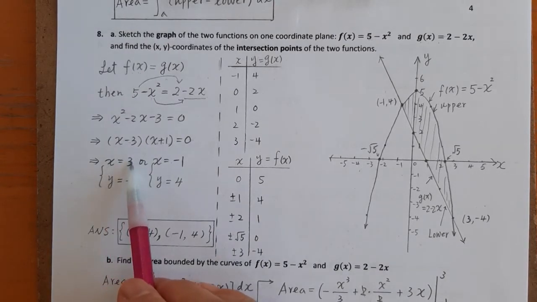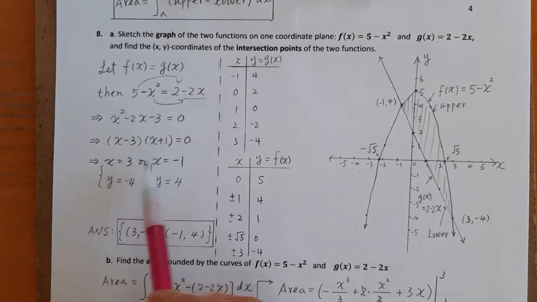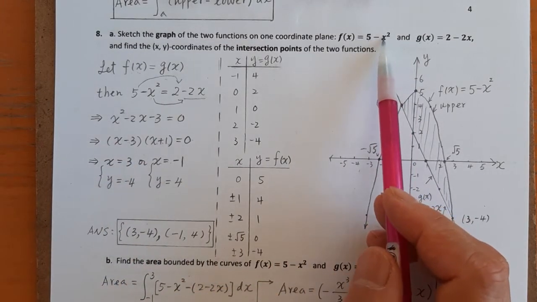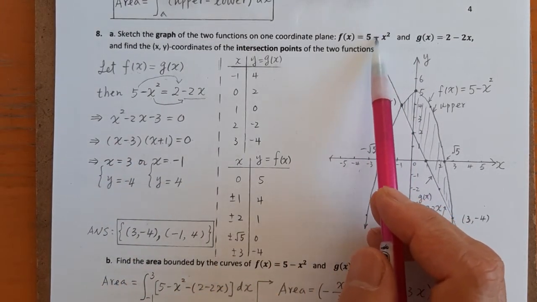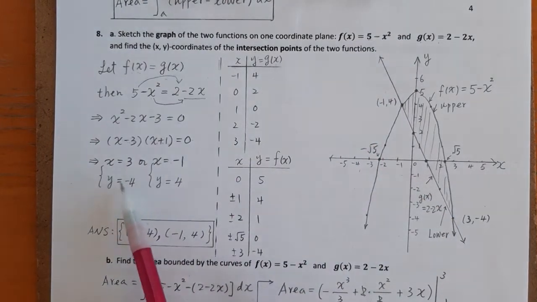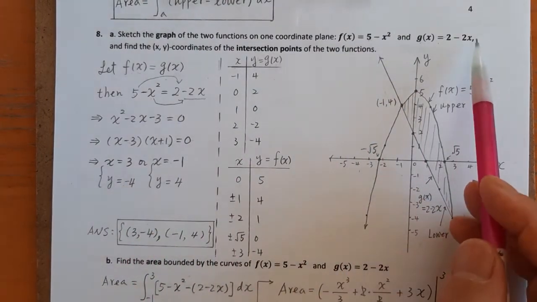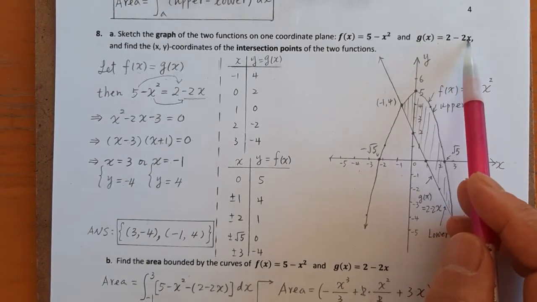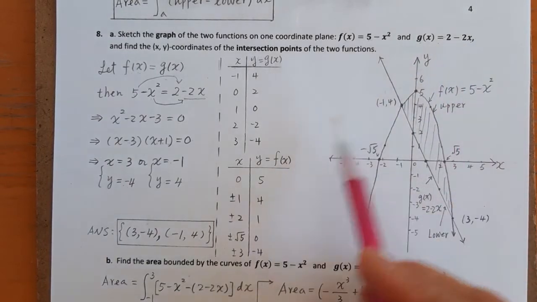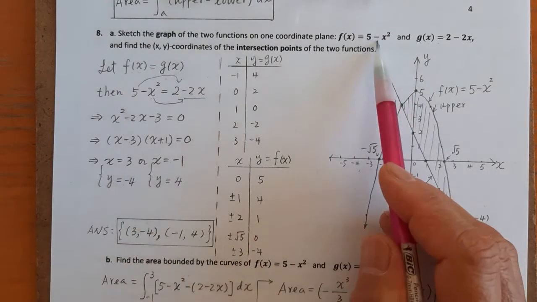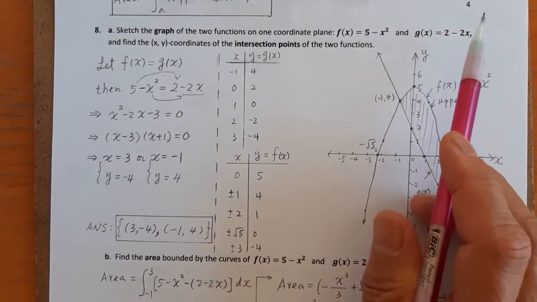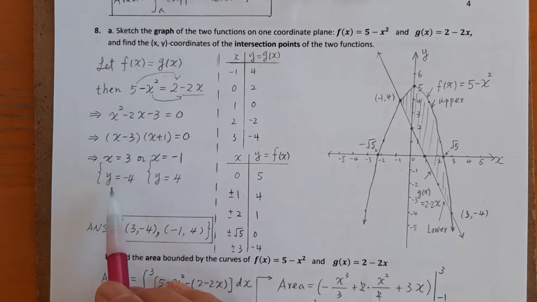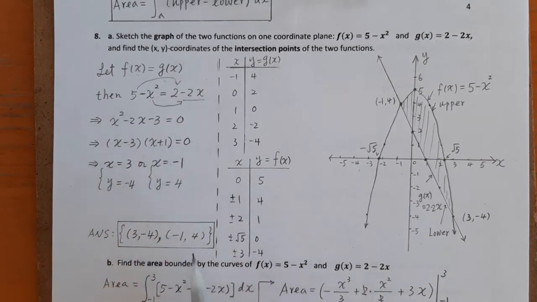Then for x equals 3, you figure out the y. You plug into here, 3 squared is 9. 5 minus 9 is -4. Y equals -4. You can put in here, x equals 3, 2 times 3 is 6, 2 minus 6 is also -4. You can plug into f or plug into g, you get y the same, it's -4. So the first intersection point is 3, -4.